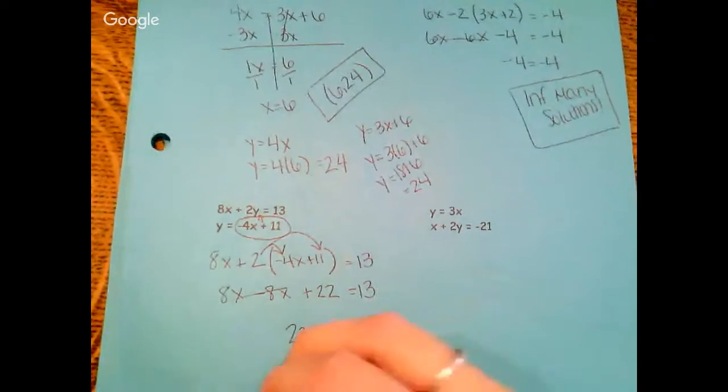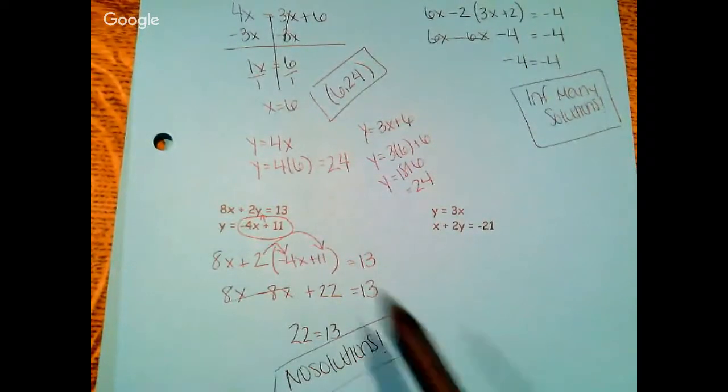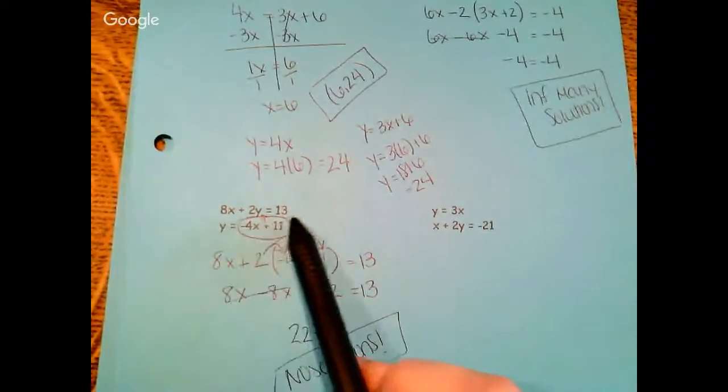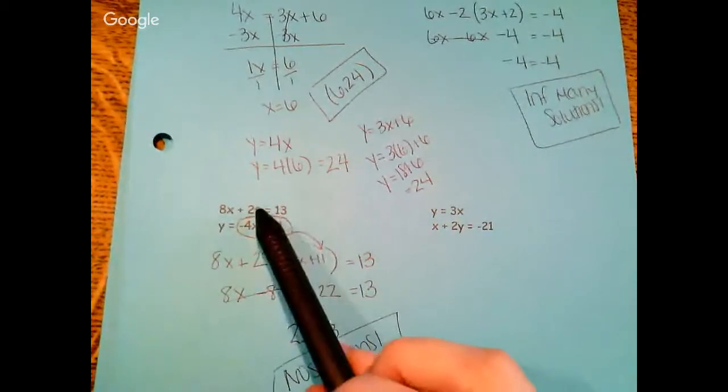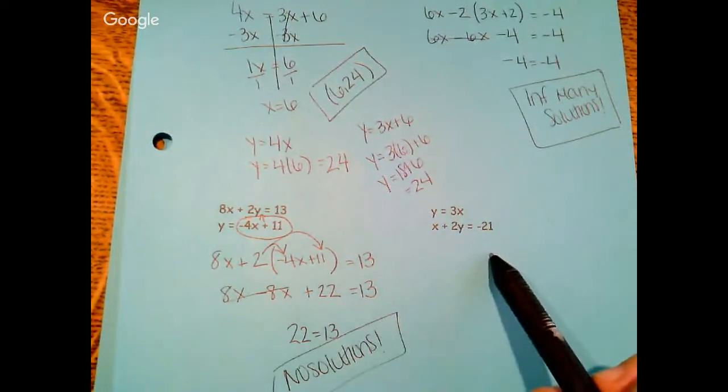But what does that look like when we graph it? Well, when we graph it, it means they're going to have the same slope, but different y-intercepts, right? So if we were to solve this for y equals mx plus b, we would see that their slopes are both -4, but their y-intercepts are something else. Okay?